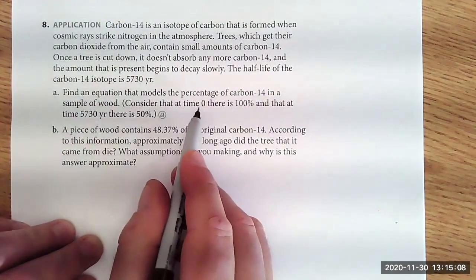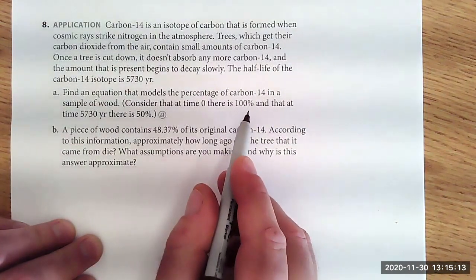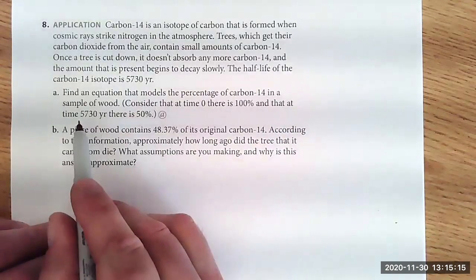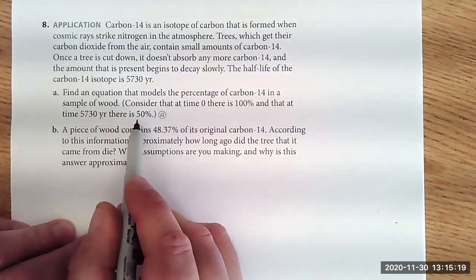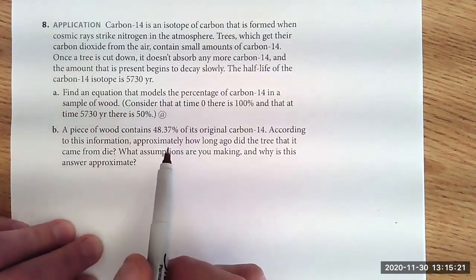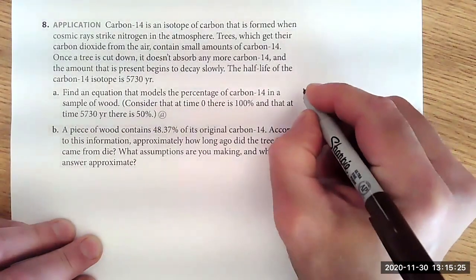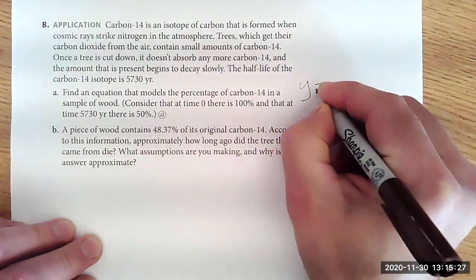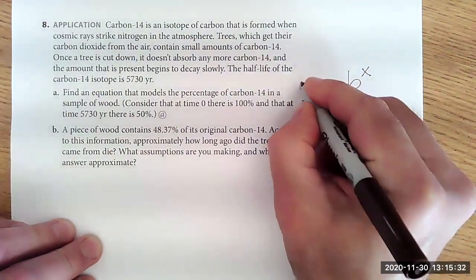Consider the time 0 that there is 100%, and that at time 5,730 years, there's only 50% of the carbon-14 isotope remaining. So recall that an exponential equation looks like that.